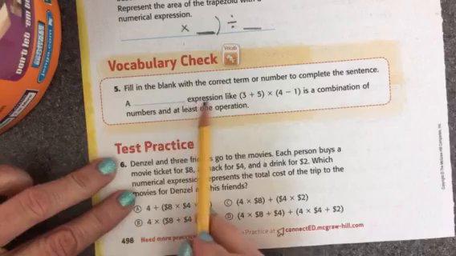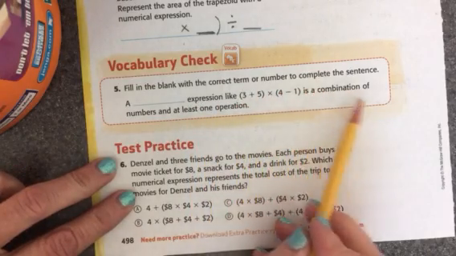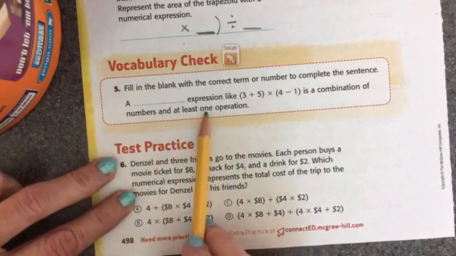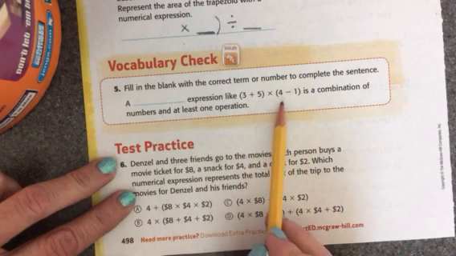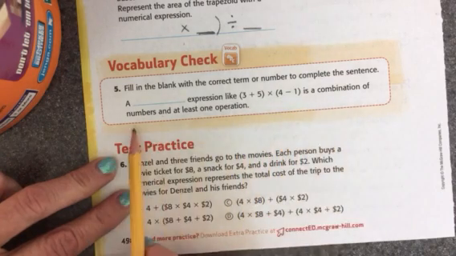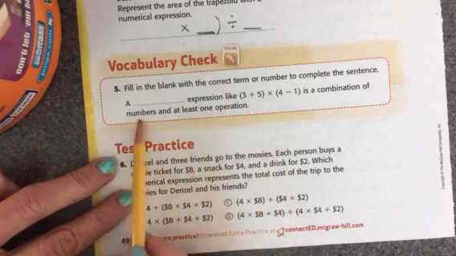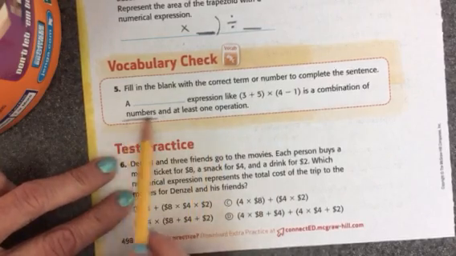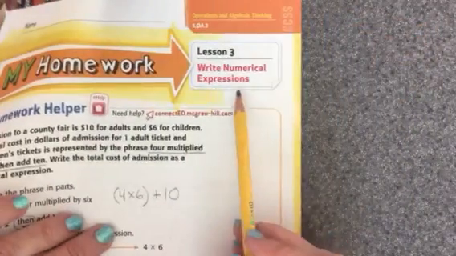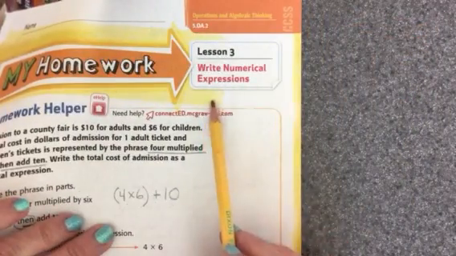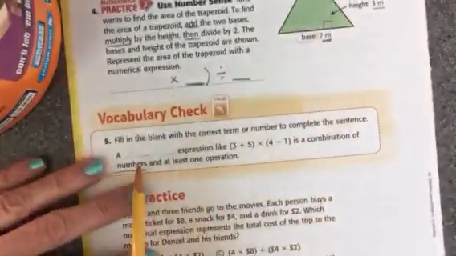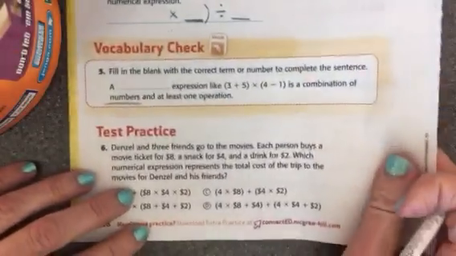Okay, let's look at number 5. Fill in the blank with the correct term or number to complete the sentence. A blank expression like 3 plus 5 times 4 minus 1 is a combination of numbers and at least one operation. Okay, we know that if you look right at the beginning of your homework, you can see that we're working with numerical expressions. So that's what will go in the blank, a numerical expression.